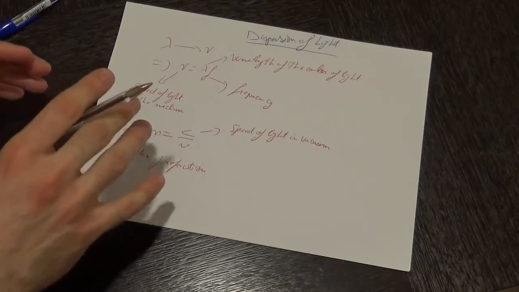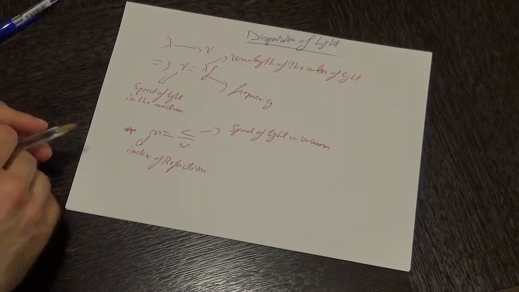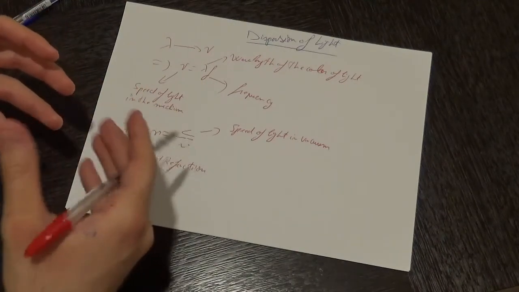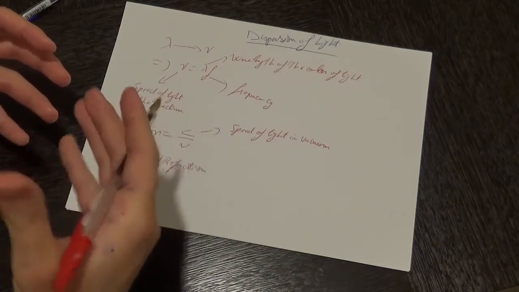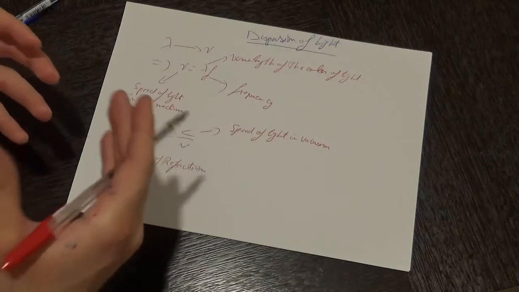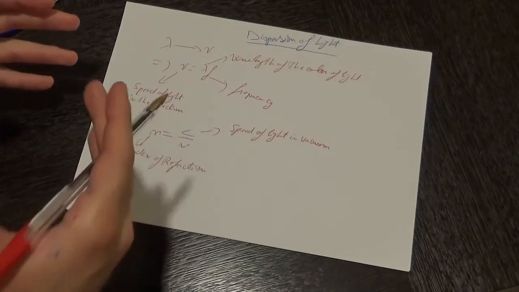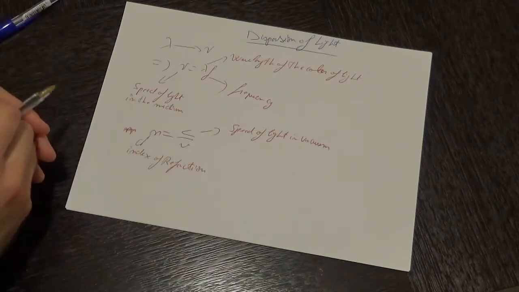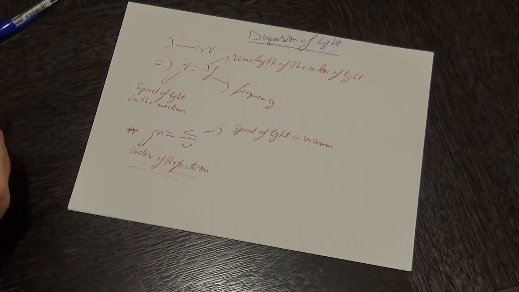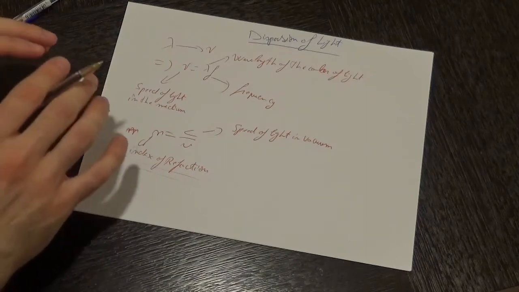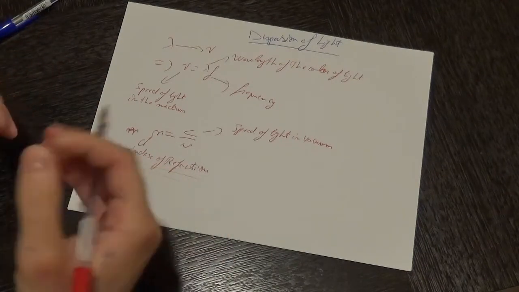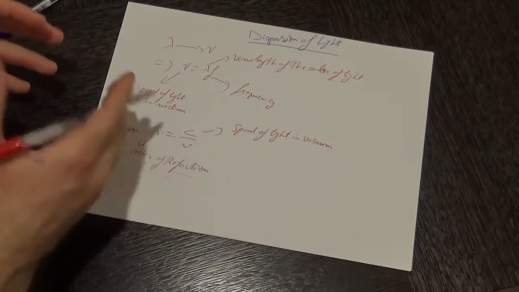So since each color has its own index of refraction, we observe the splitting of white light into its main constituent colors, forming a spectrum of white light, which consists of colors that range from extreme red to extreme violet. The main idea is that each color of light which makes up white light is refracted at a slightly different angle in comparison to the other colors of light.